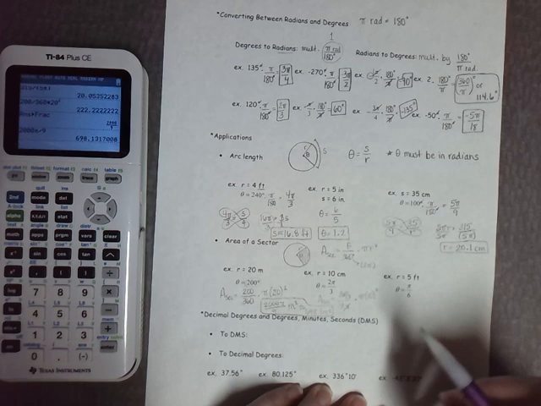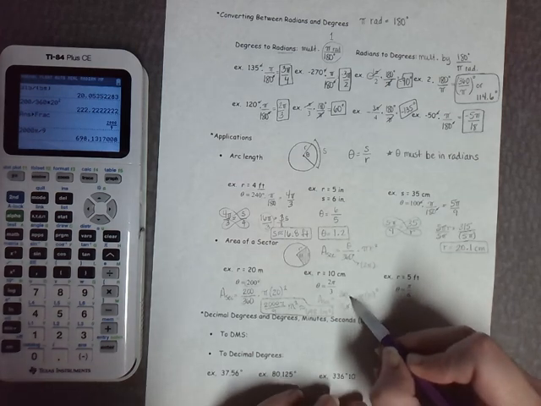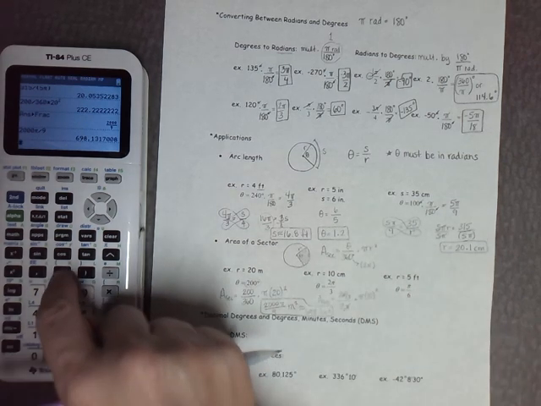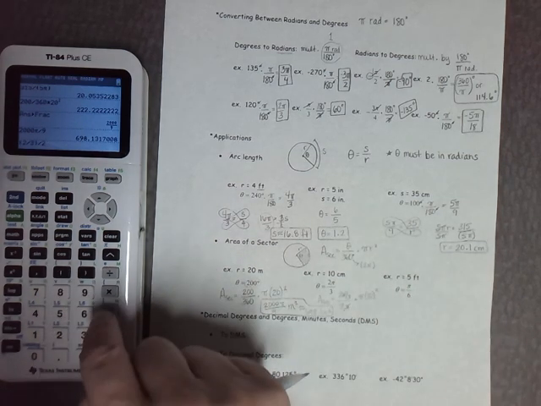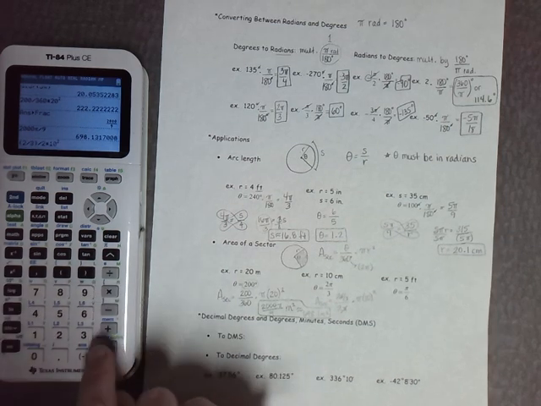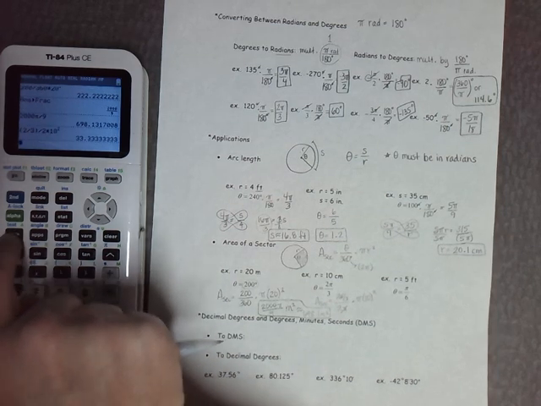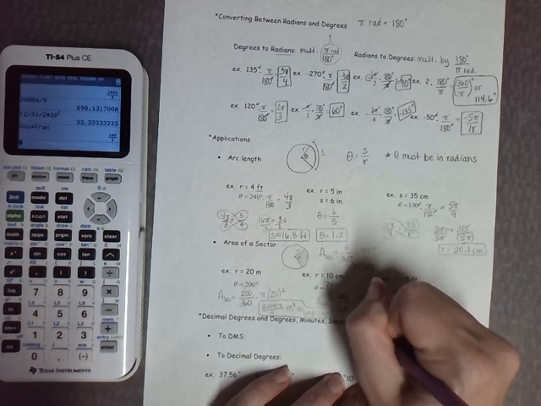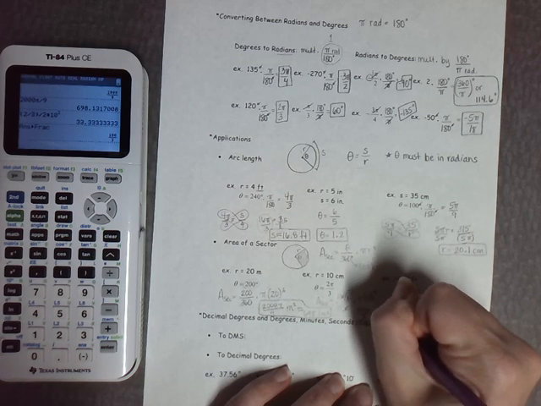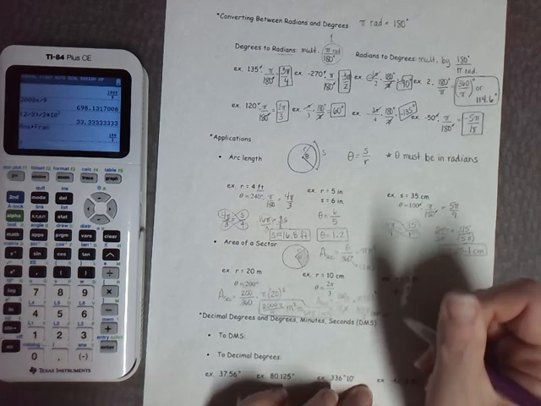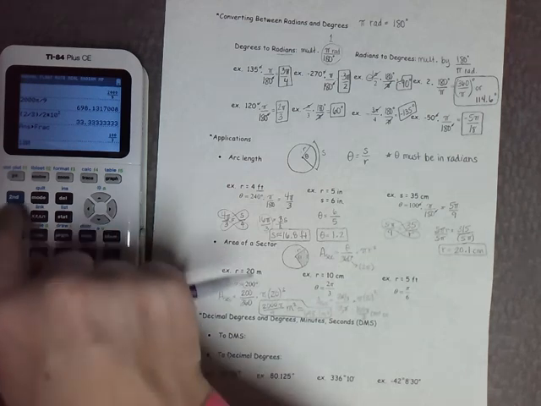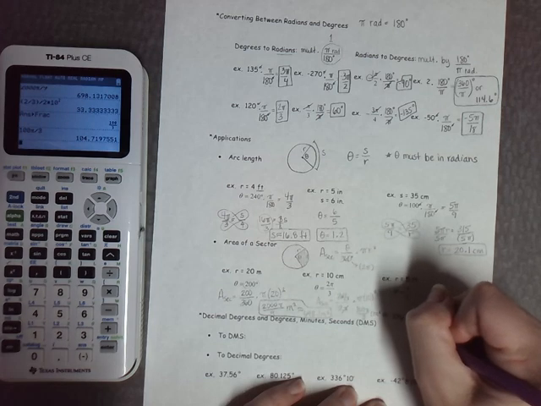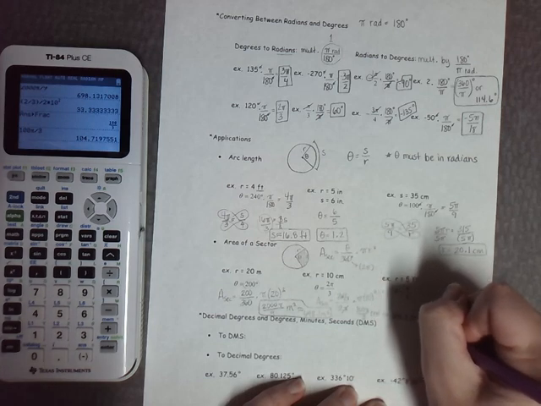So what I have left that I'm going to type in my calculator is 2/3 divided by 2 times 10 squared. So 2/3 divided by 2 times 10 squared. It's a decimal again, so change it to a fraction. That's going to be 100 pi thirds centimeters squared. Or, if we want to go ahead and get the decimal value, 100 times pi divided by 3 is 104.7 centimeters squared.